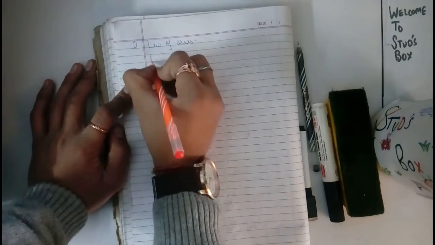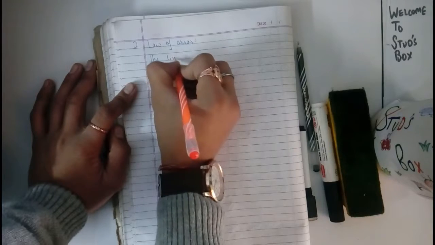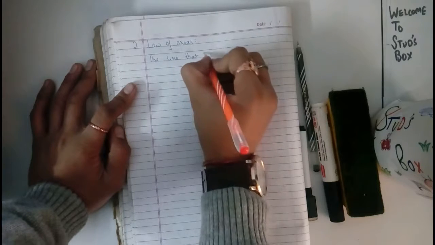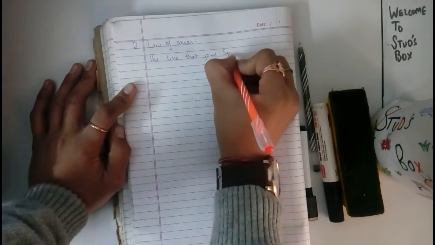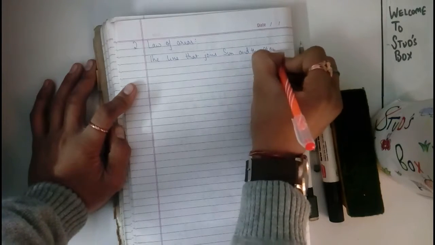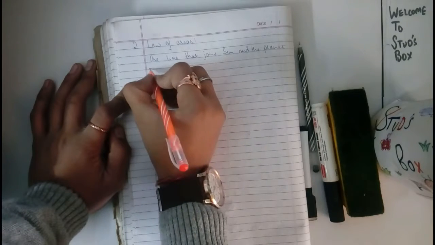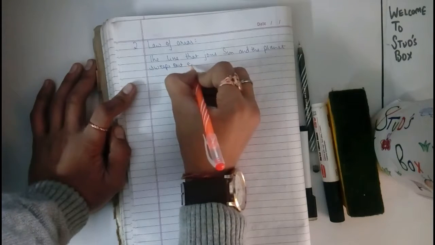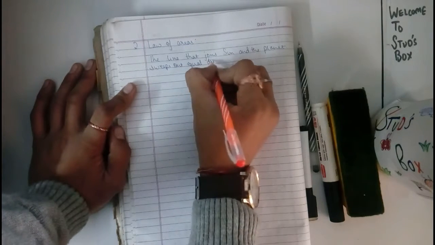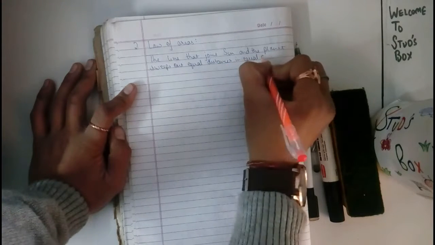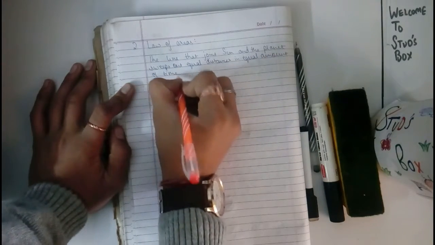According to this law of areas, the line that joins the Sun and the planet sweeps out equal distances in equal amounts of time. So what does this mean?